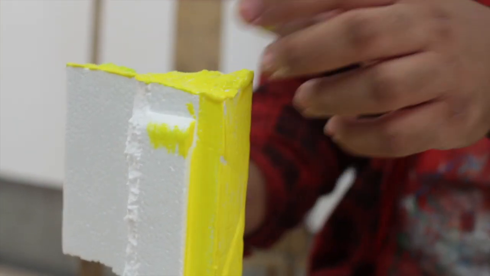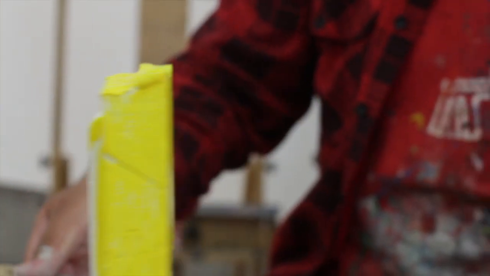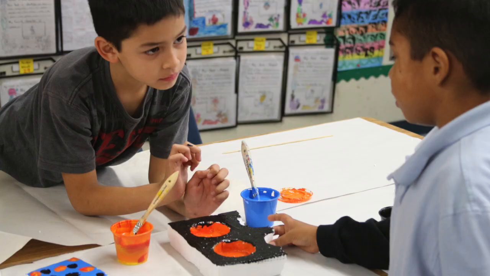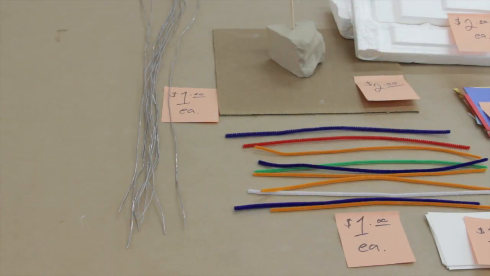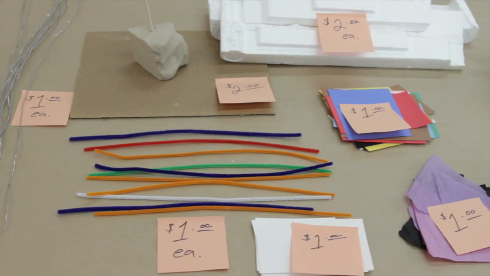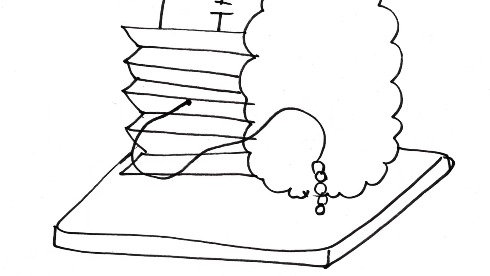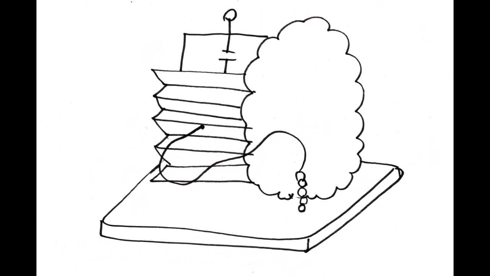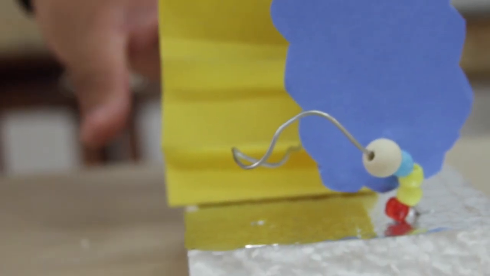You can require students to create sculptures that tie in with other content areas. You can also have your students work in groups. The art store can remain open for students to purchase additional materials as necessary. If time permits, students can make drawings of their sculpture in various angles in their journal.